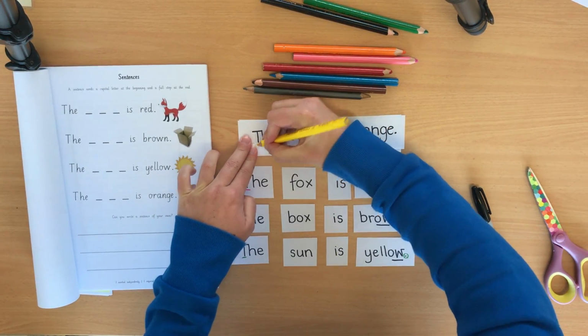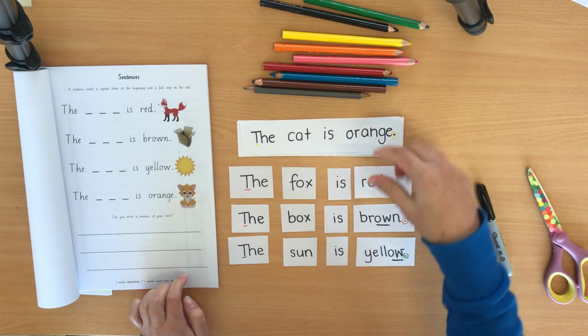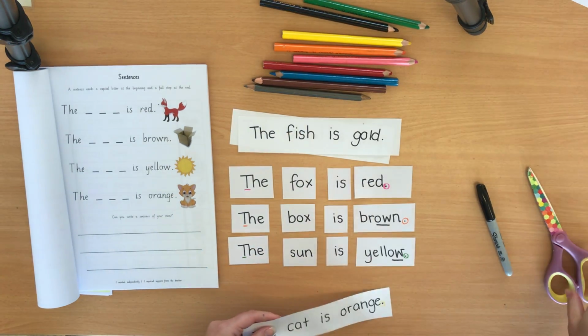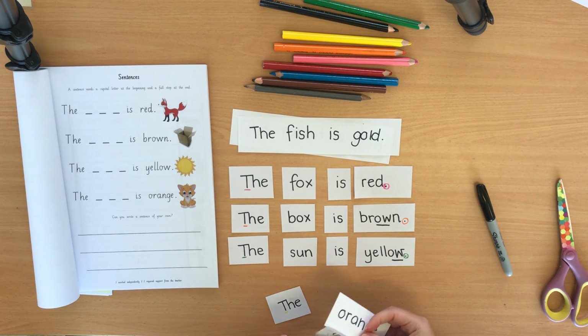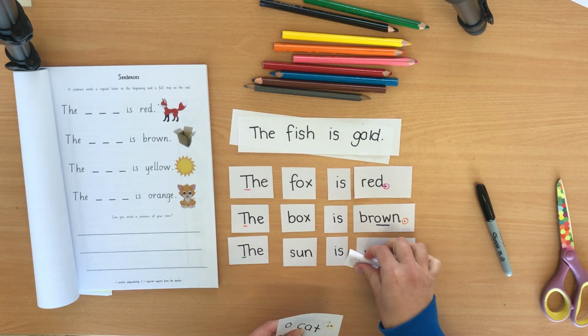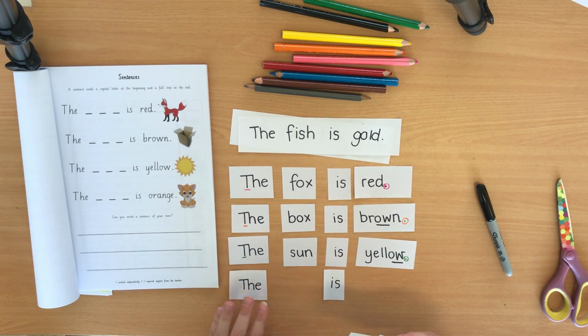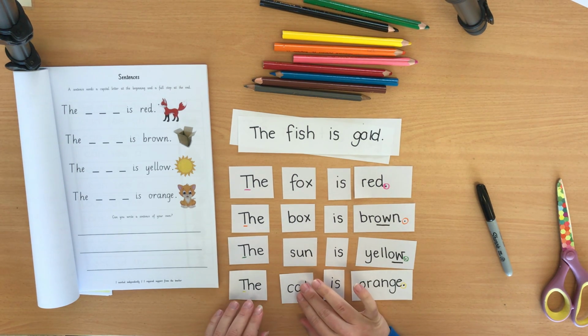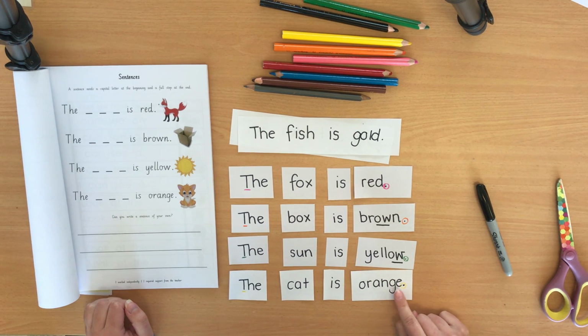Underline the capital letter, circle the full stop, check for finger spaces, chopping it up, jumble and sort. Capital letter at the beginning, full stop at the end. Check that it makes sense. The cat is orange. The cat is orange. It has a capital letter at the beginning, it has a full stop at the end, and it has finger spaces in between.